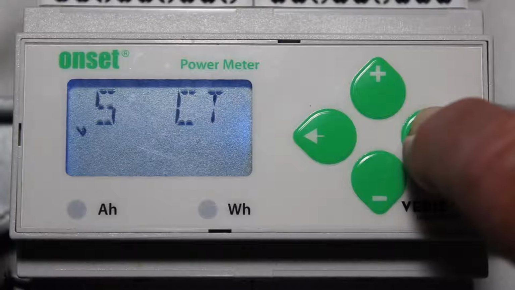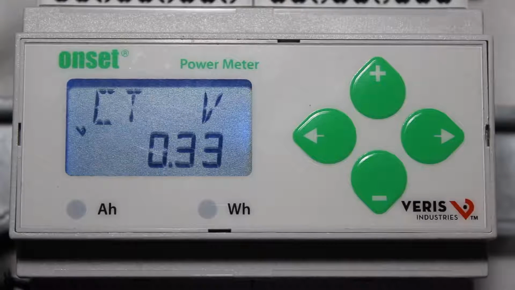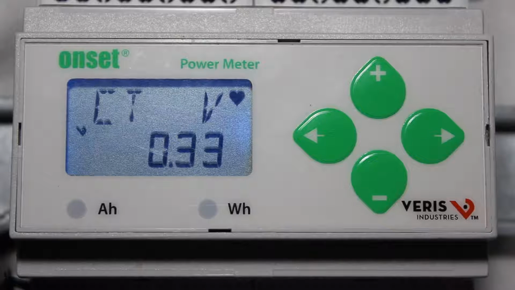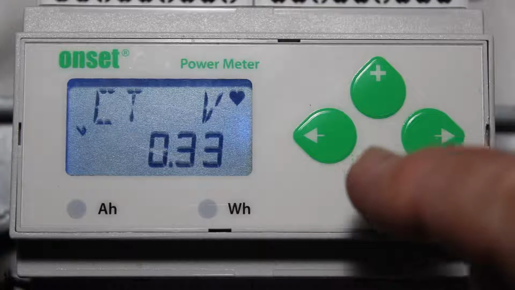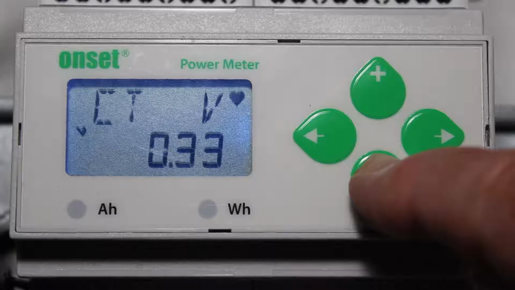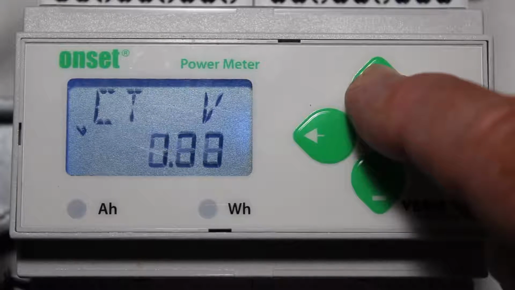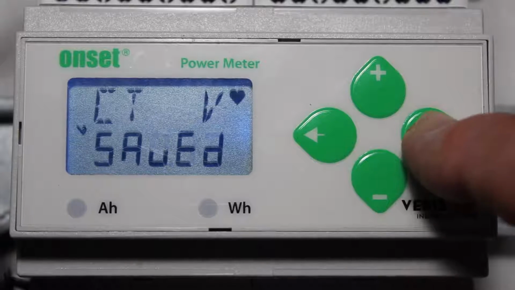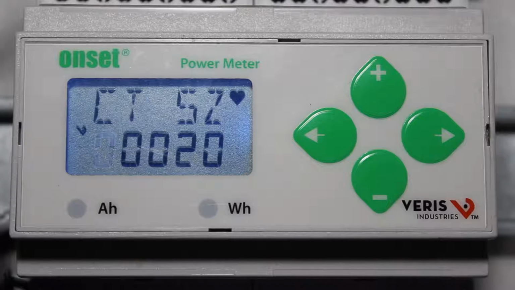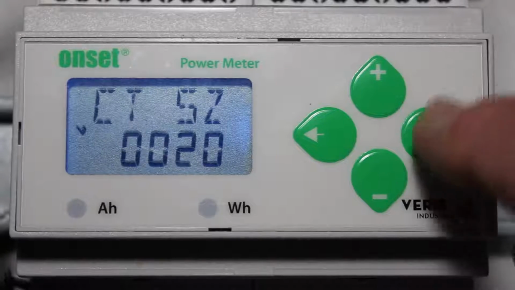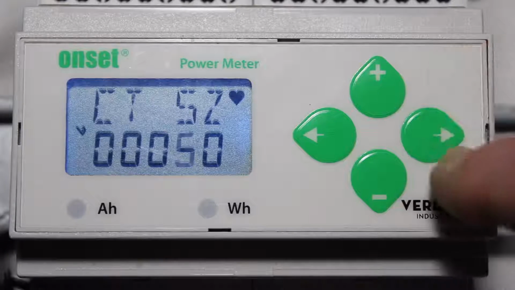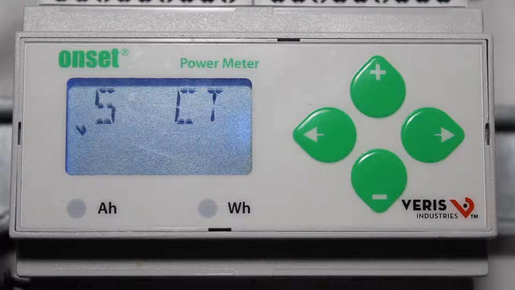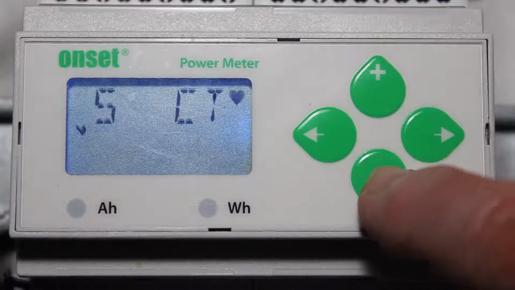So we right click on that, and you can see the CT is set for a 333 millivolt output. So that's correct for the CTs we're using. It supports 333 millivolt or 1 volt output full scale. You can change it to 1, but we want to leave it at 0.33. And this is where you can put in the size for your application. Matt was using 50 amp CTs, so we save it. And now our CT size is configured.